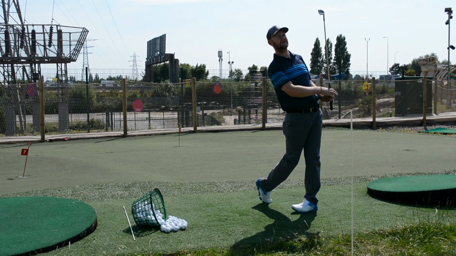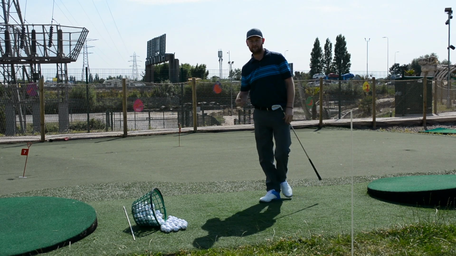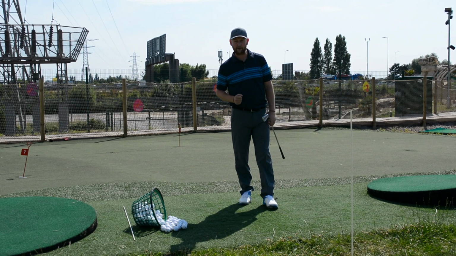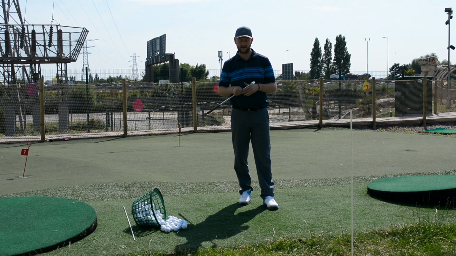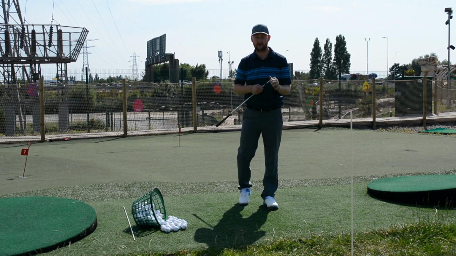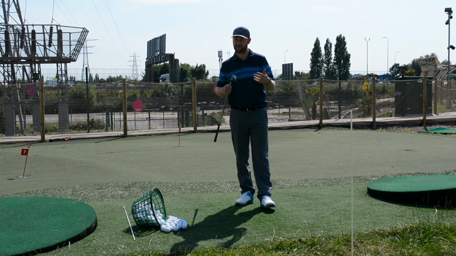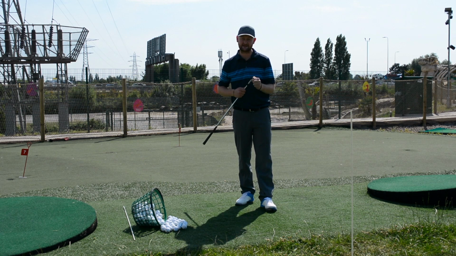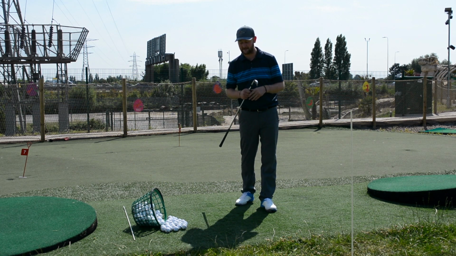Yeah, another one going a little bit left. So I would presume, given that both of my balls have started left of my target line, my face was close to target as I came to impact it, which is pretty standard for me. I tend to have a slightly closed face coming into impact.